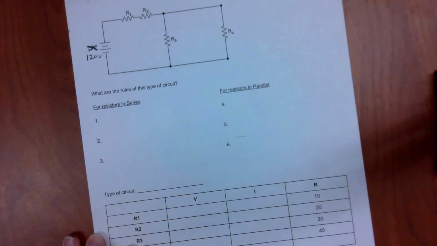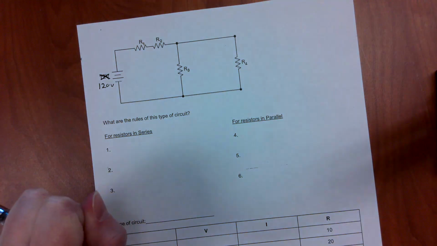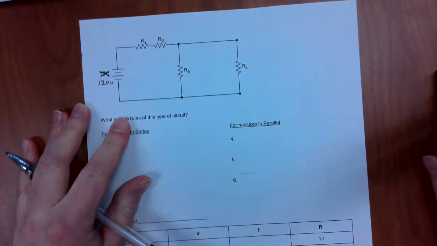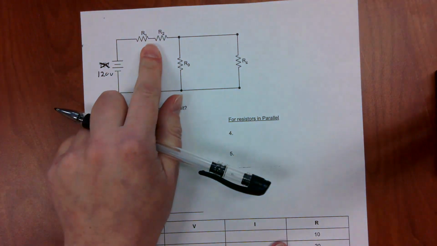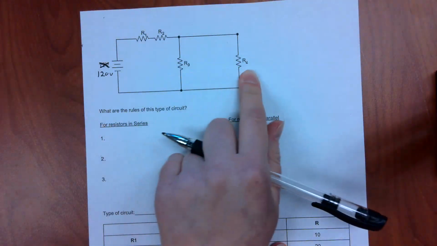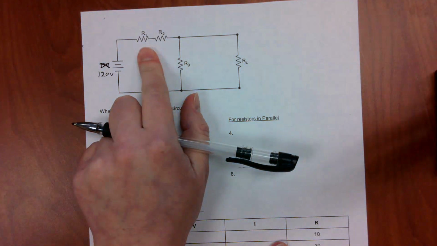Okay, so first off, we look at our circuit and we can tell that it is a combination circuit because it has both things in parallel. There's resistors in parallel as well as things in series as well.